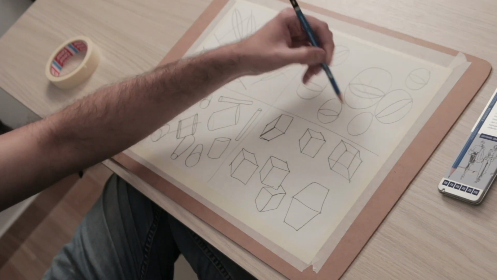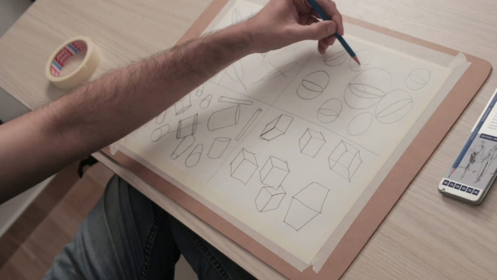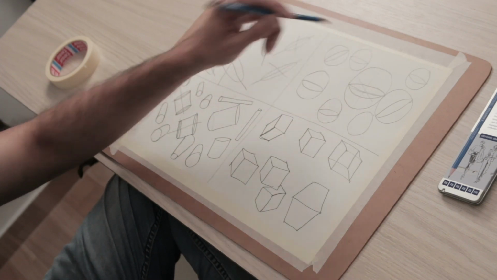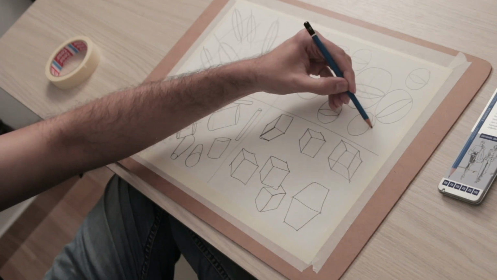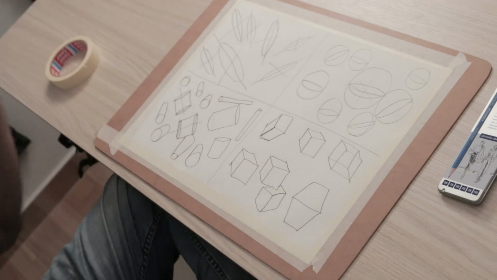Oh, this is almost an egg. Should go in the other one, in the ellipsis one. Okay, what about this one? Yeah, that's it. So remember, if you're going to start drawing, it's always useful to warm up.